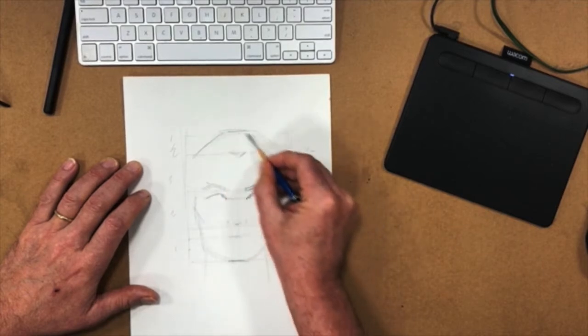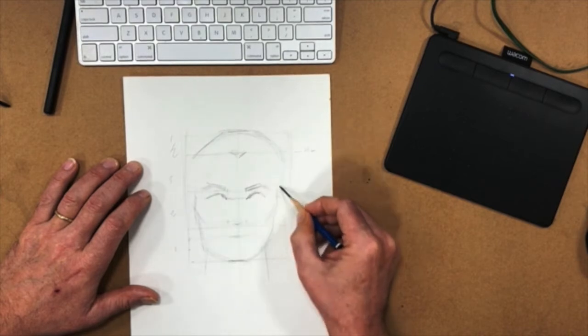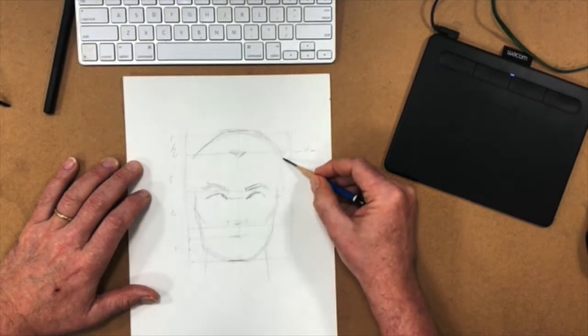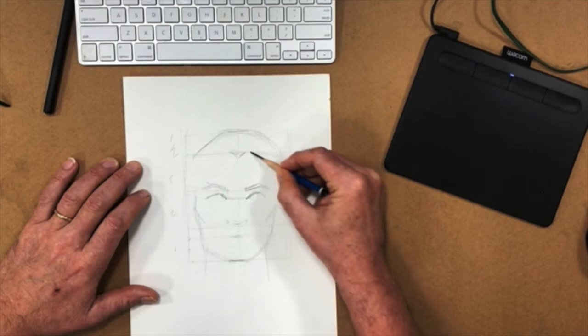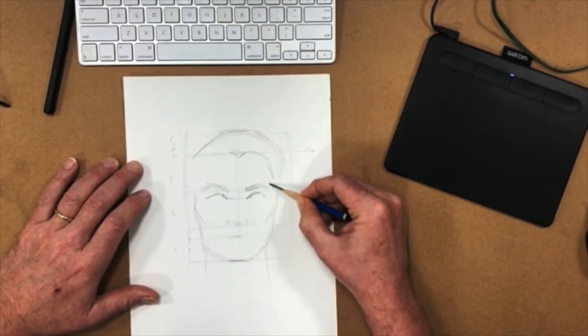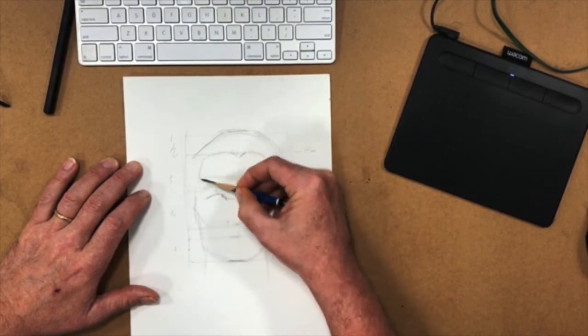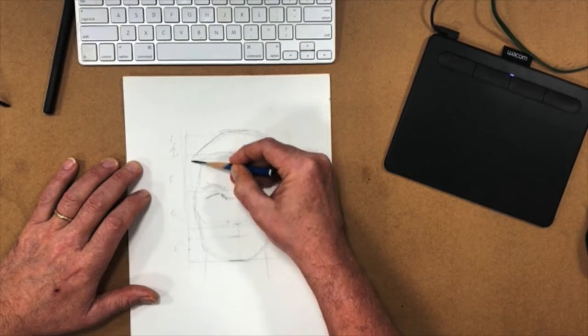Now that skull would probably come just underneath, but he's going to have a little bit of hair. So here we go downward. His hairline's coming down. It's kind of represented this way, over here. I got another one here.